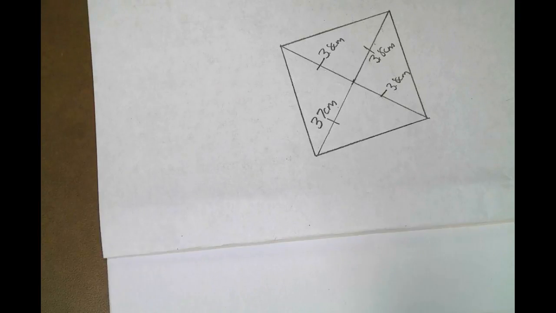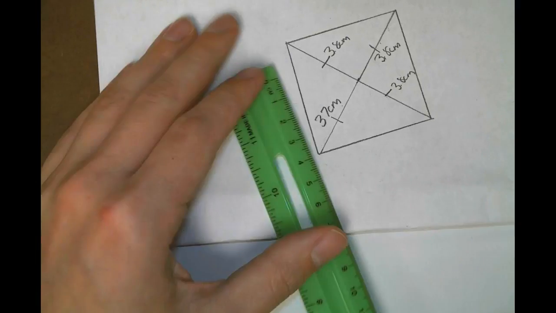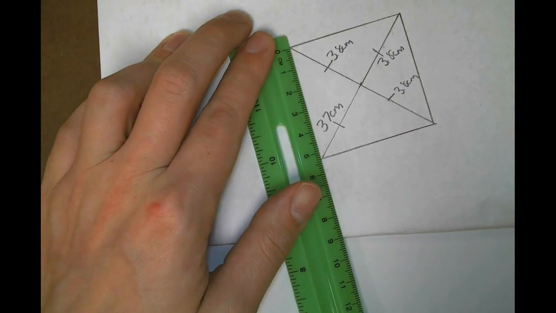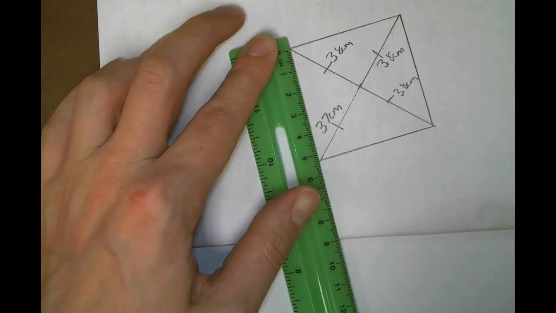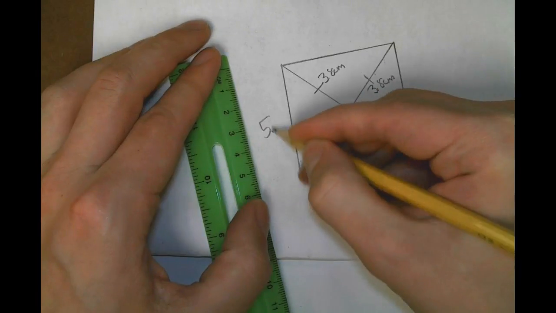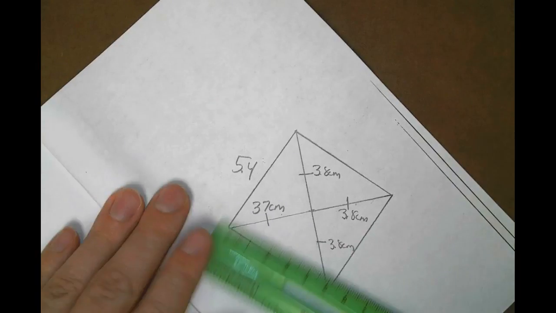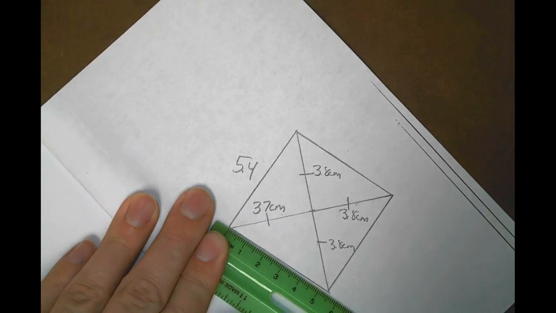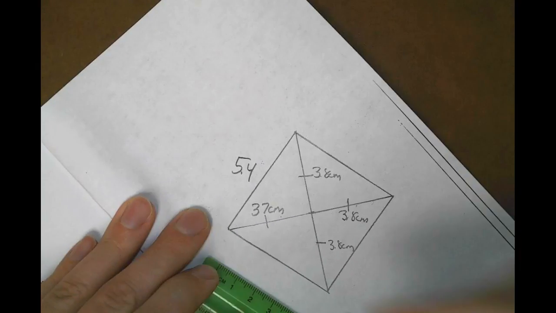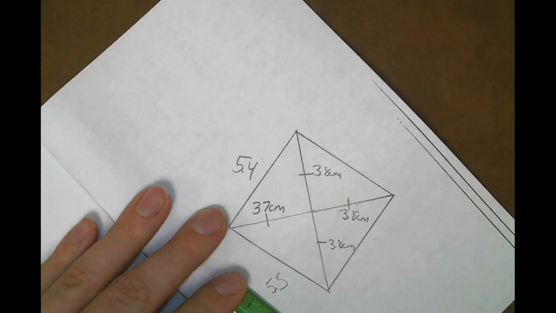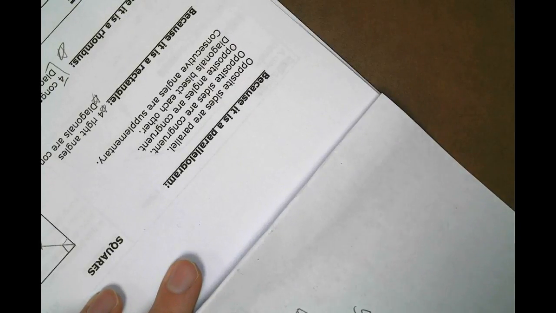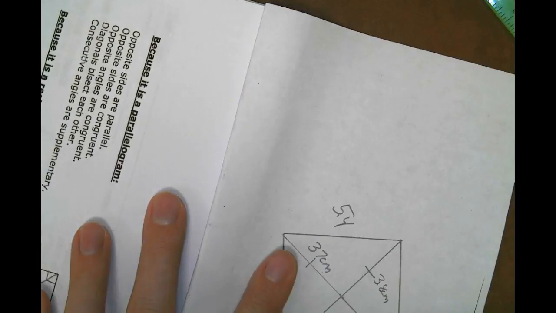Now we need to see if this is an actual square by measuring the sides. I got 5.4. Ooh, 5.5. Ooh, bad bear. 5.4. Yes, and 5.5.